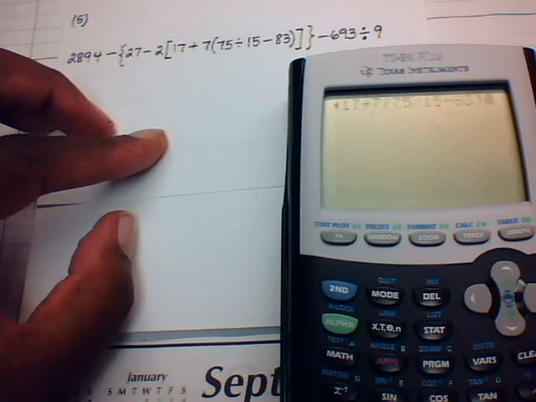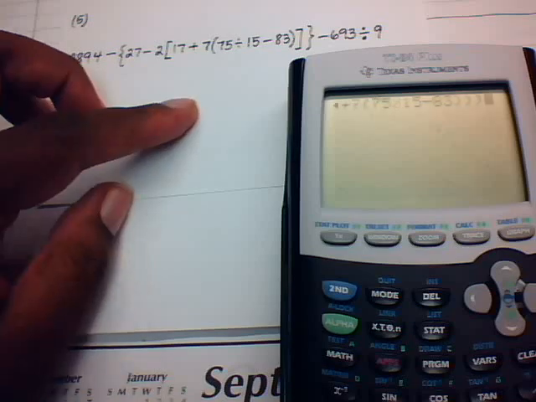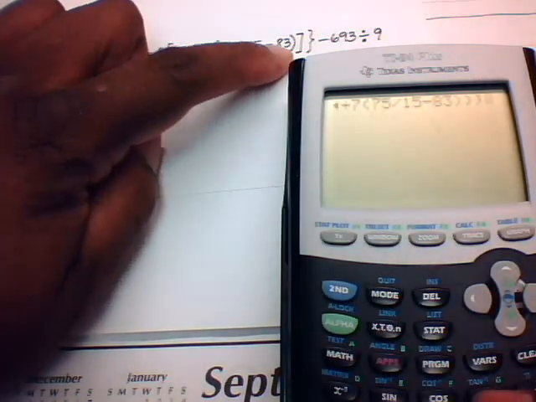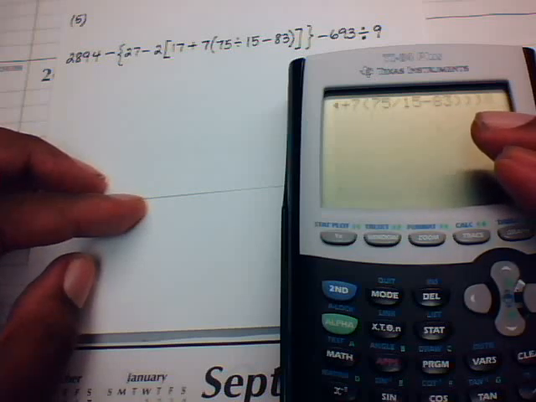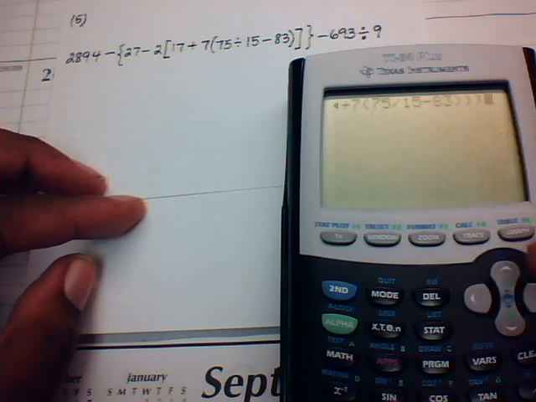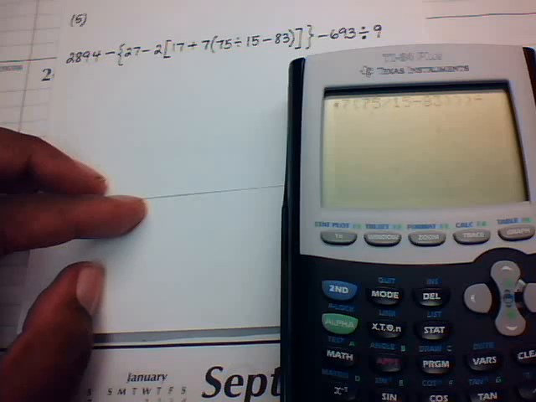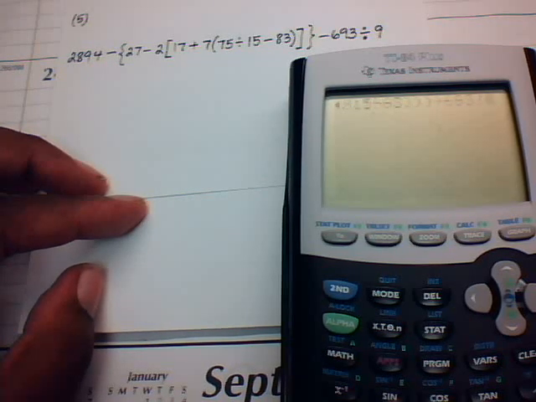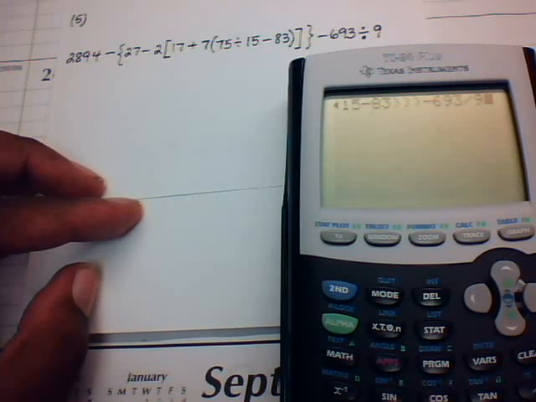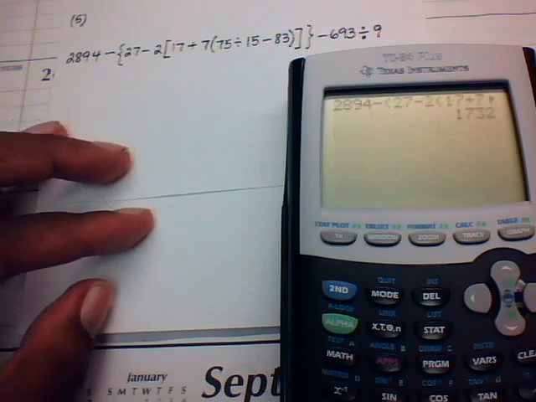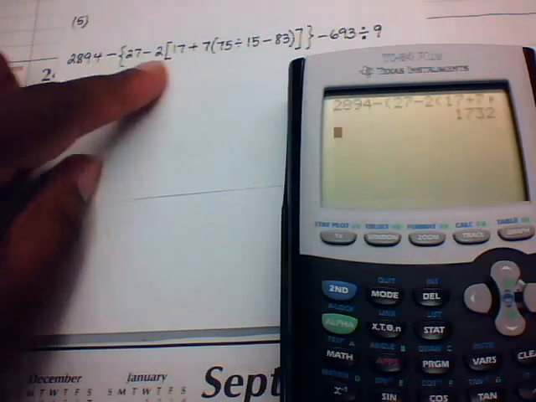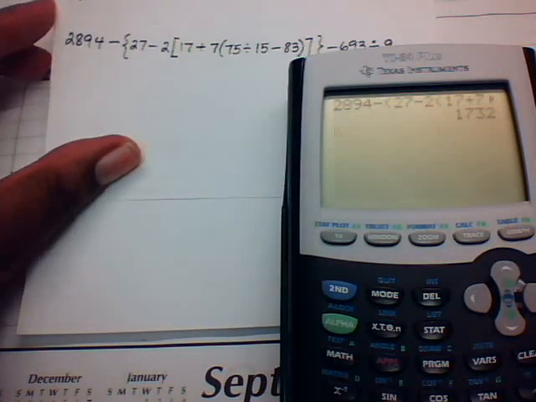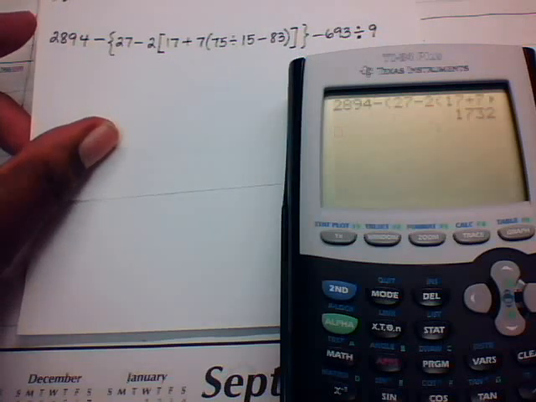And then you close the parentheses 3 times. Because this is the parentheses, then the braces, and the bracket. I mean bracket, then braces. So you have to close your parentheses 3 times. Then minus 693 divided by 9. And then hit enter, which will give you 1,732. Okay, so the answer to this whole arithmetic expression will be 1,732.